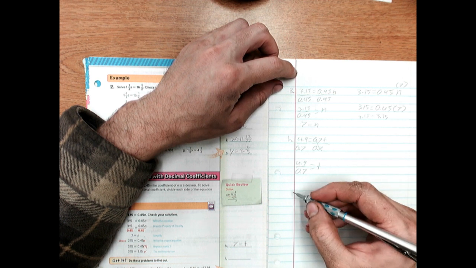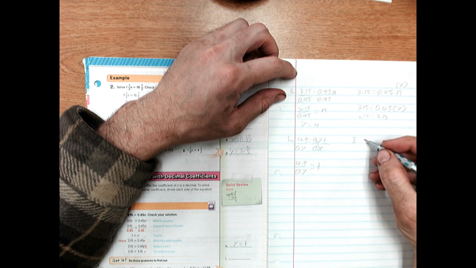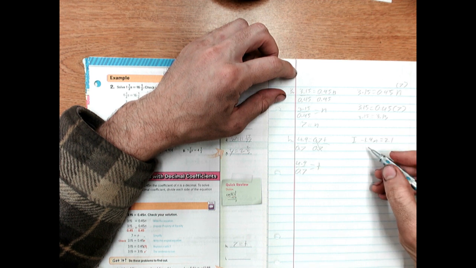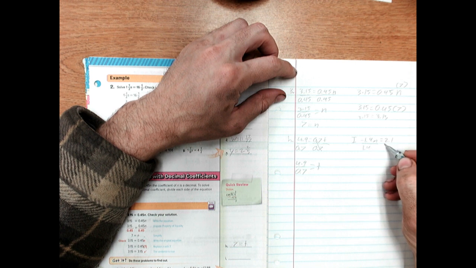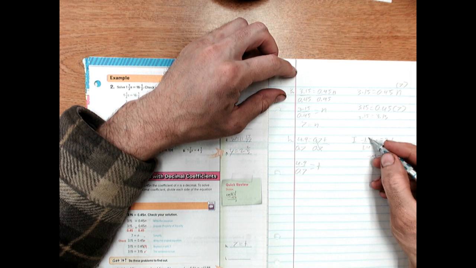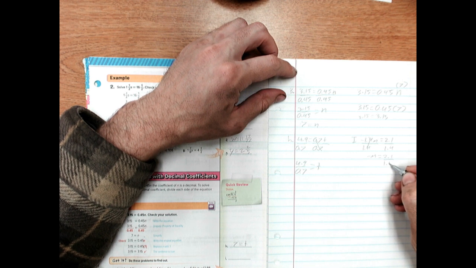Next one, I, negative 1.4 m equals 2.1. Divide both sides by 1.4. Oh, wait, those cancel out. 2.1 divided by 1.4.